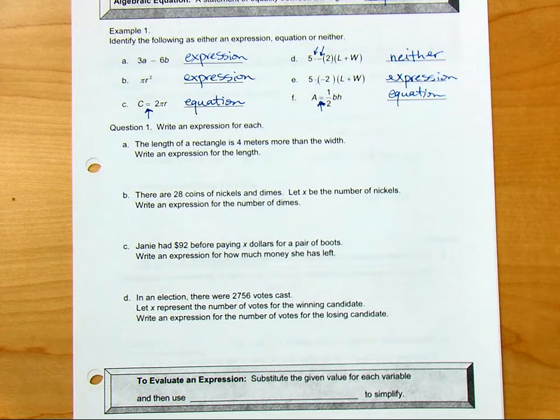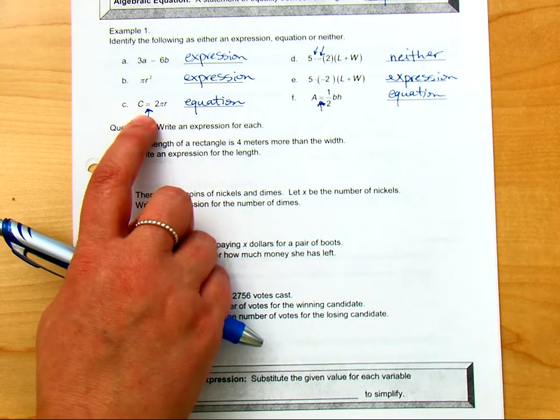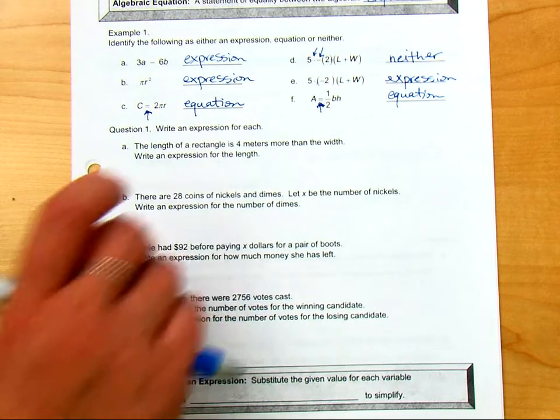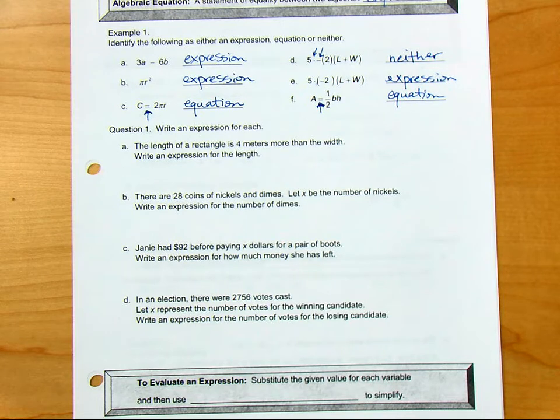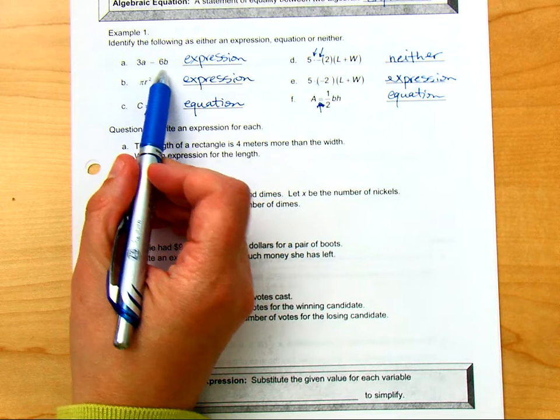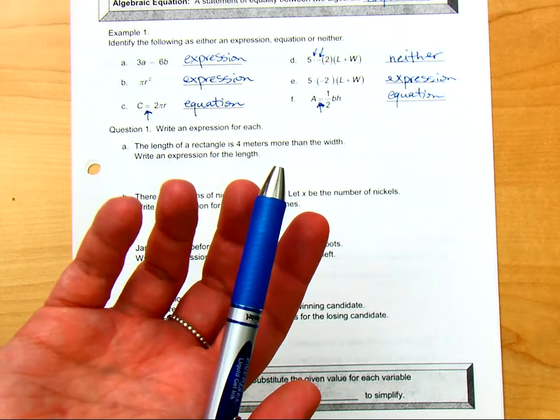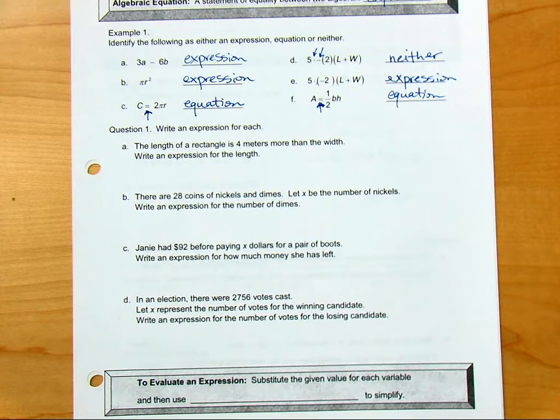And you can think about it almost like English language, okay? If I say C is equal to 2 pi r, that's actually a complete sentence because I have the word is or equal to. That's a verb. I'm not really a very good English teacher, but an expression is actually an incomplete sentence. So 3a minus 6b. Okay. It didn't take any action. So that it's not equal to something, then it would be an expression. And that's the same thing in English. When you have an expression, it might not be a complete sentence. Yes.